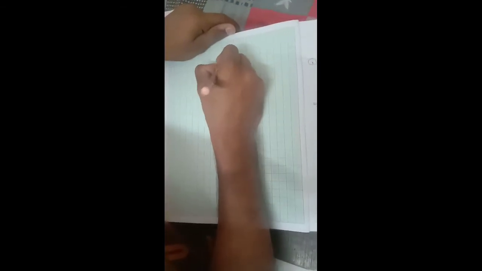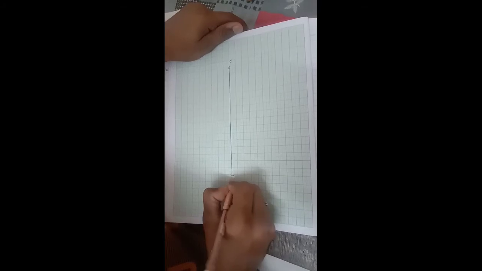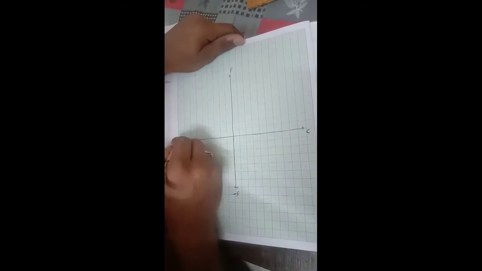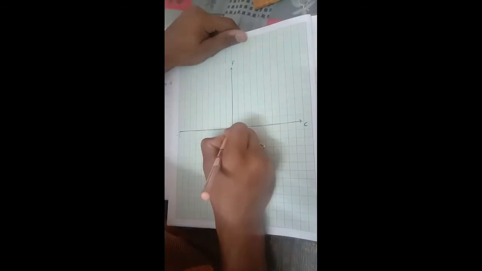You have to draw using a scale and pencil. Clear? In this, the vertical line is for Fahrenheit, so plus Fahrenheit, minus Fahrenheit, y-axis. The horizontal line is for Celsius, plus Celsius and minus Celsius. This one is 0.